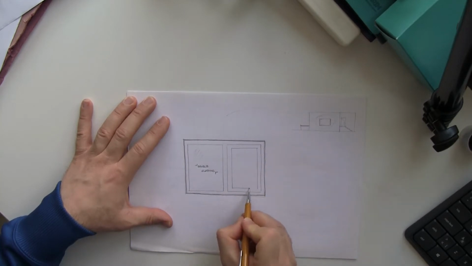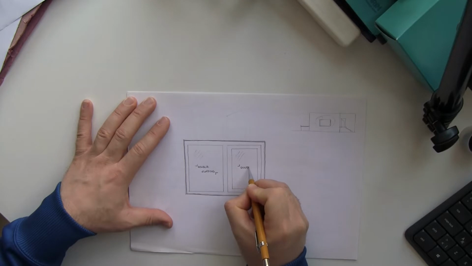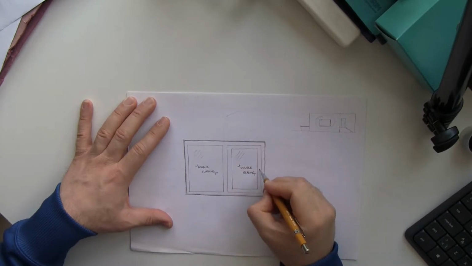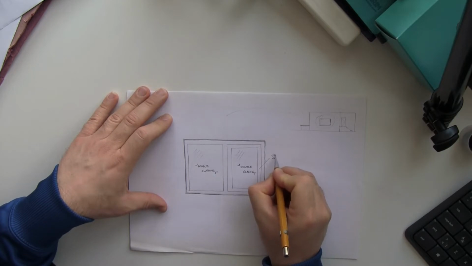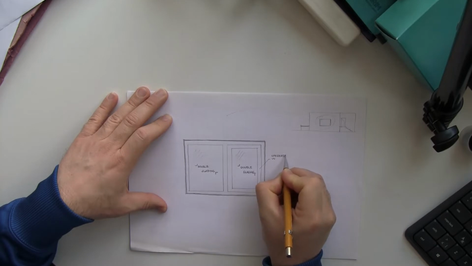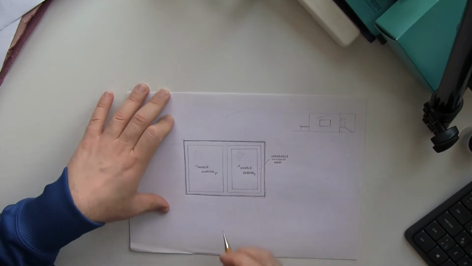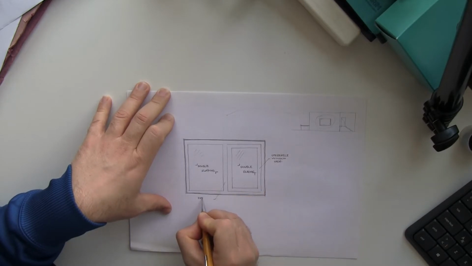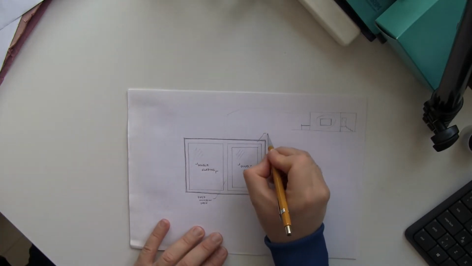Okay, now what do we have here? We have again double glazing there. Let's put an arrow here. What's that arrow representing? That's representing the operable window sash. And what is that? That's the fixed window sash. And what about that we have here? That's the window frame.